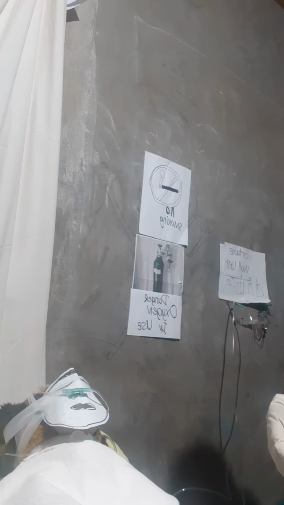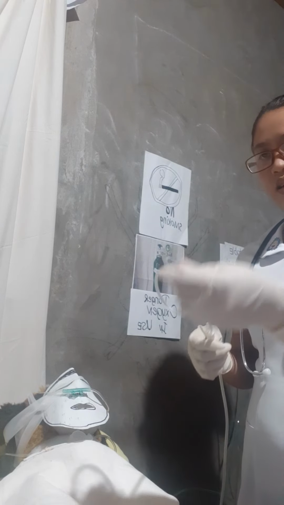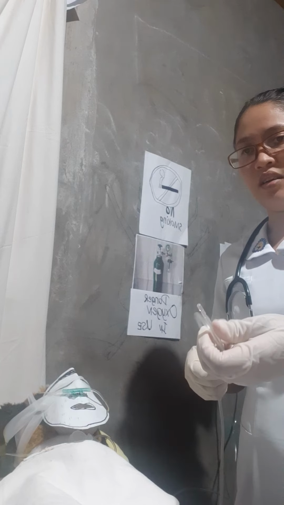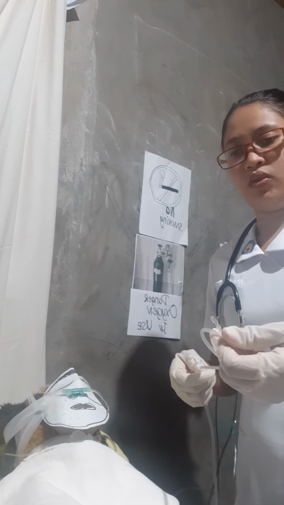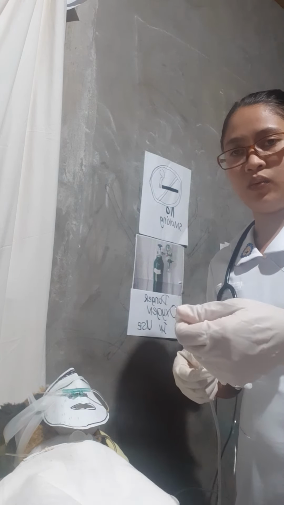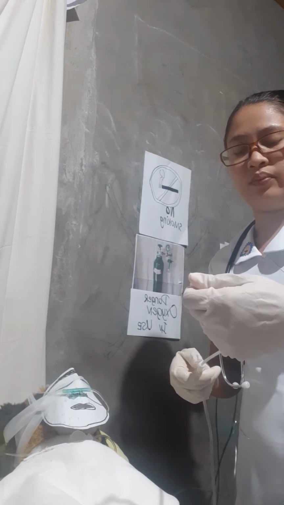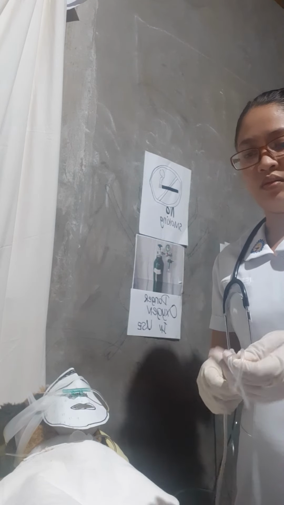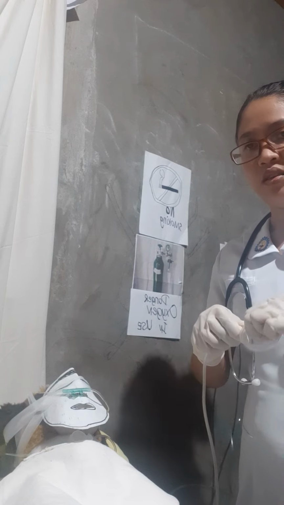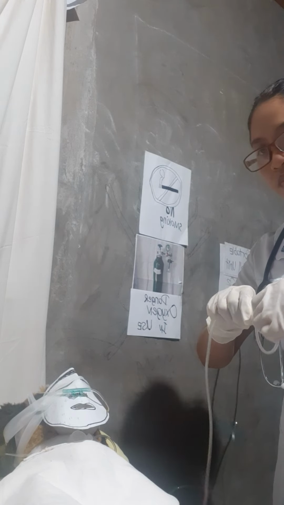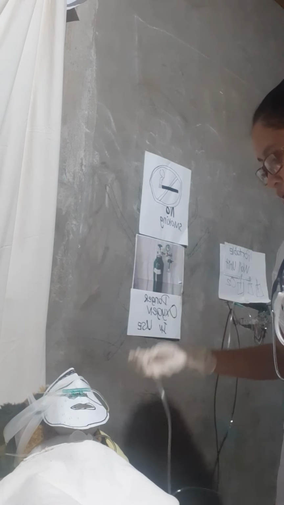And next, we need to wrap the sterile catheter into the dominant hand with sterile gloves. Then untouched.